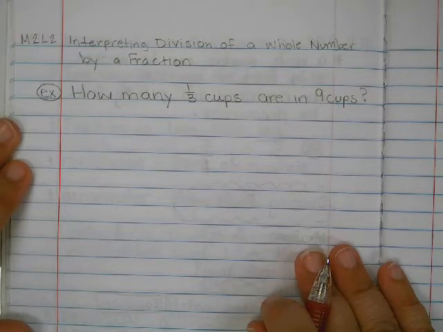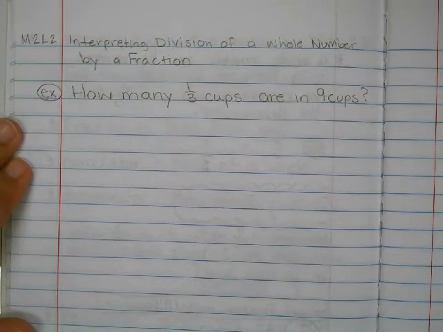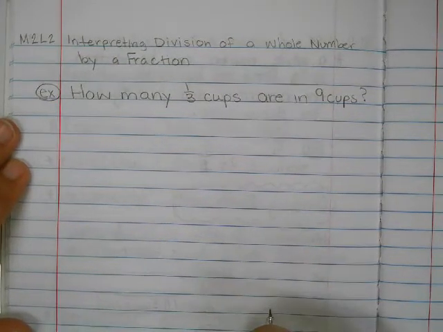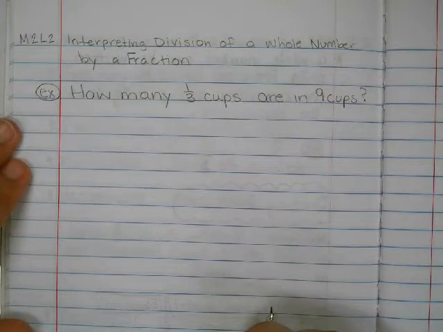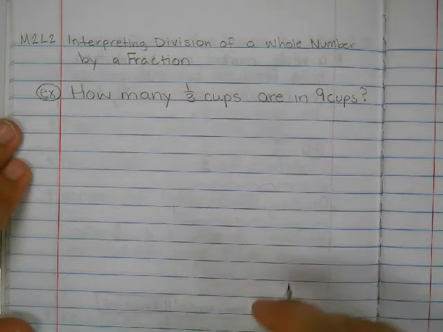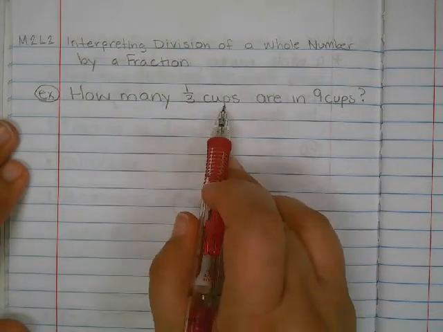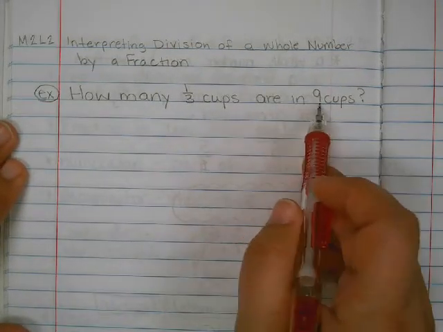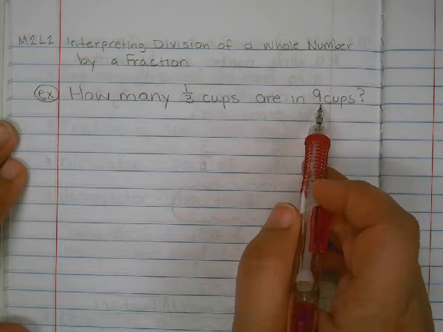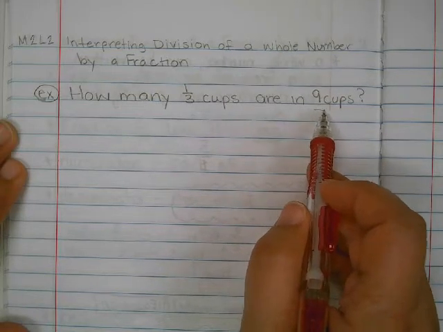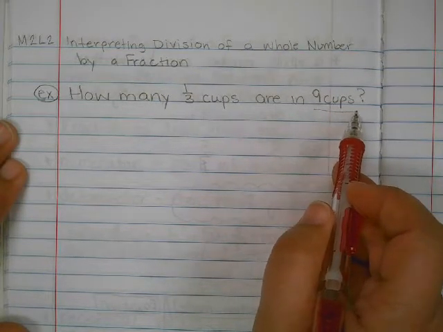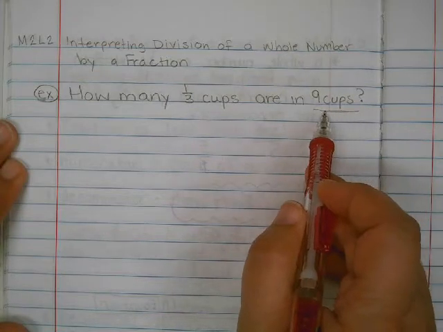So the first thing we need to do is determine what this question is actually asking us. So the first thing that we have to look at is how many 1/3 cups are in 9 cups. So that's telling us that this is going to be the whole number that we are dividing.